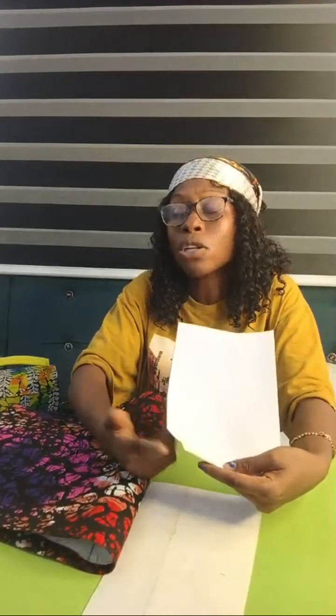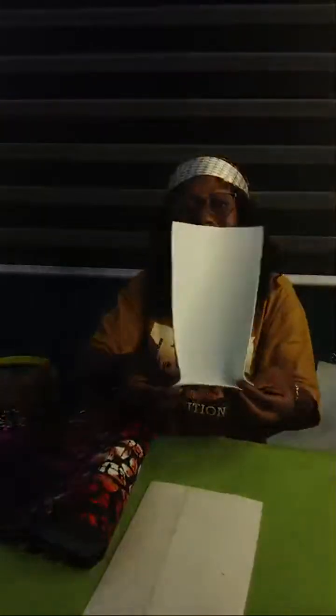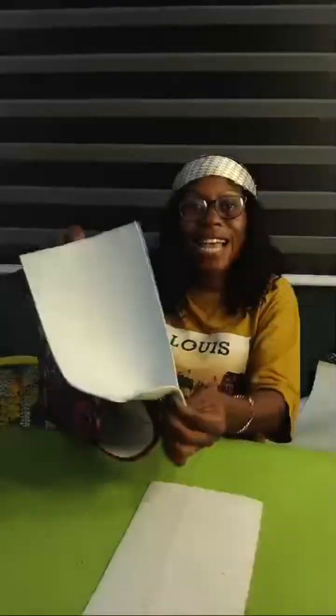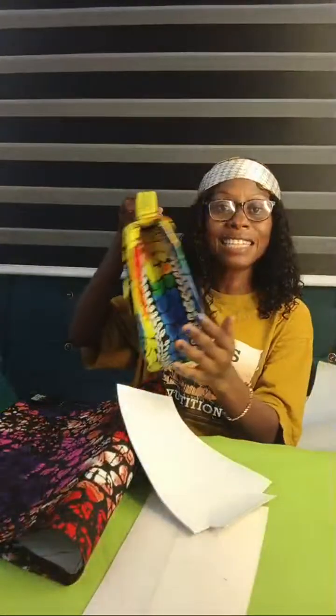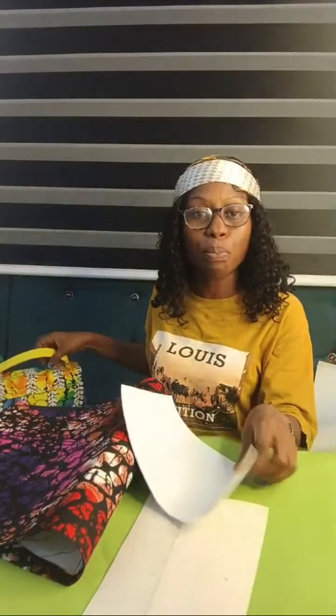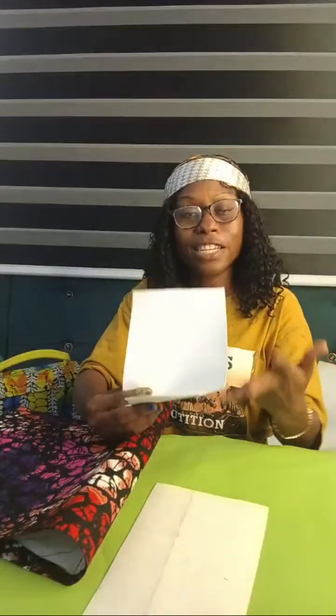Okay, and the reason we are cutting out notches is to make the bag stand. By the time we put it to the side of the bag, we want it to stand just the same way this one is standing pretty. So we have to have this boxed corner on the gussets.